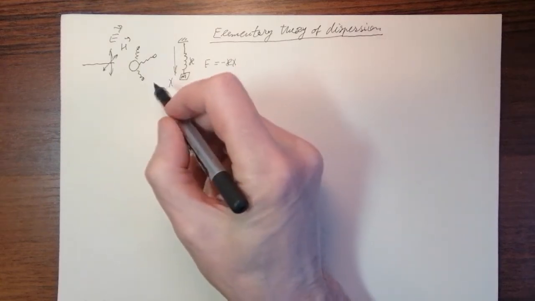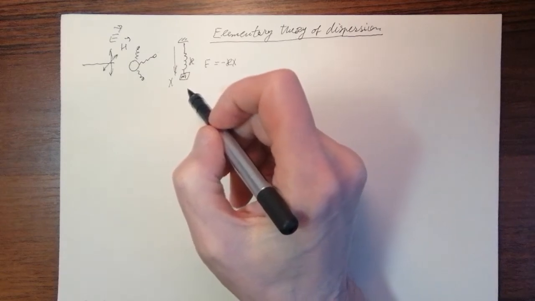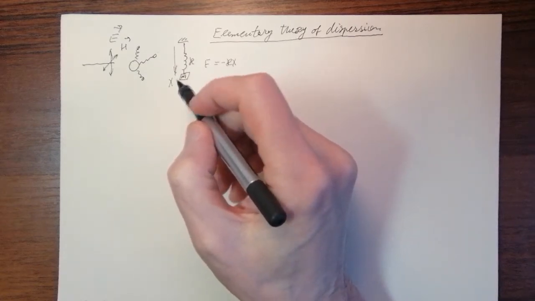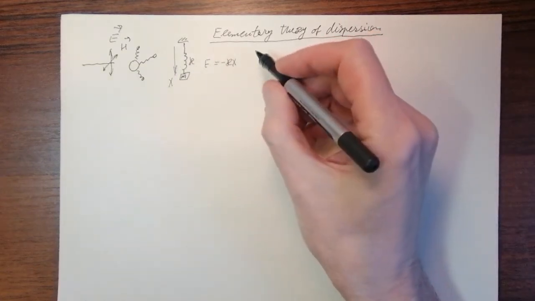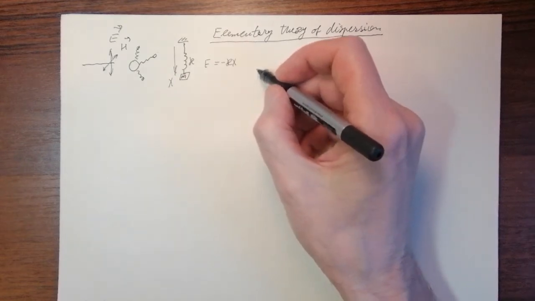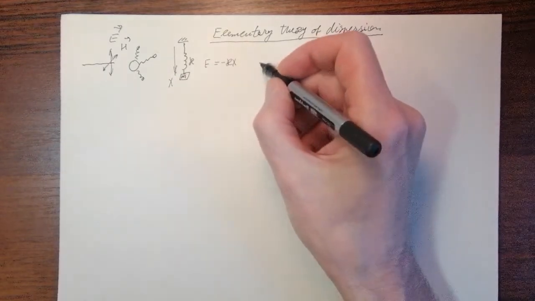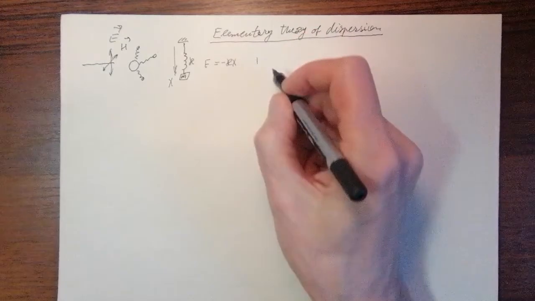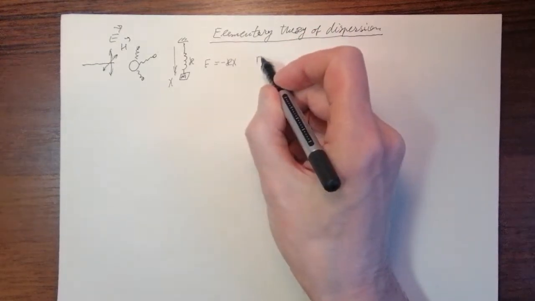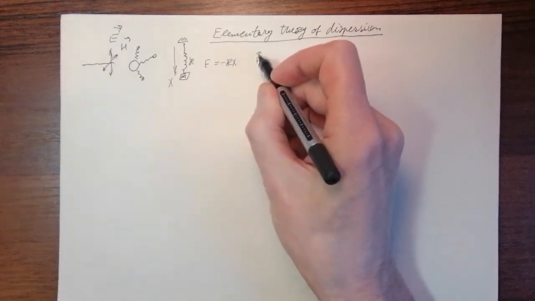What, in our case, is our external force? The external force appears from the electromagnetic field, and this force is the Lorentz force.